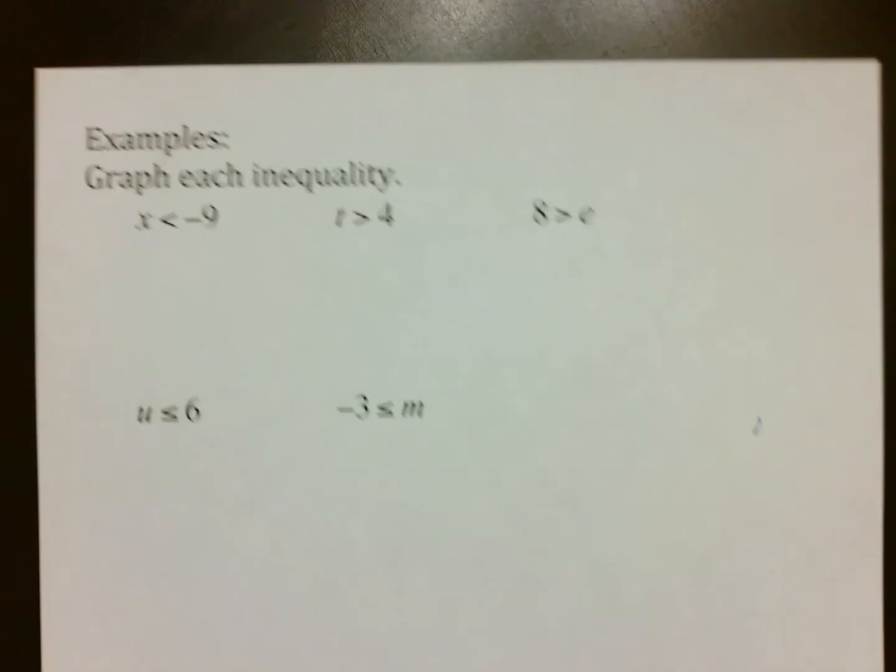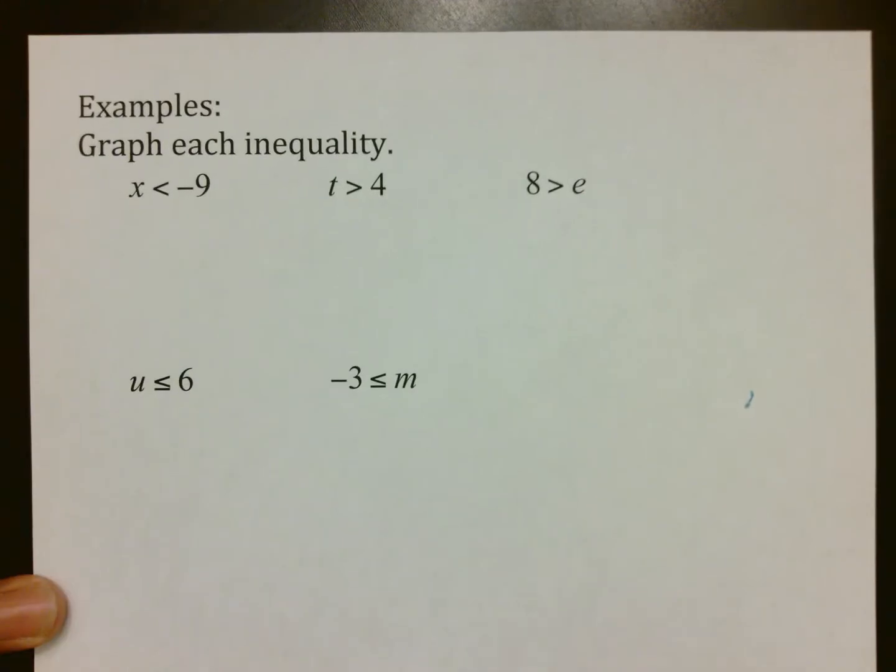Outside of this, take your time, and things are going to get much easier with practice. Trust me, the more you practice this, which is why I'm trying to make sure you get time to practice this, the better you're going to be at it. And here's all you have to do for our inequalities here.